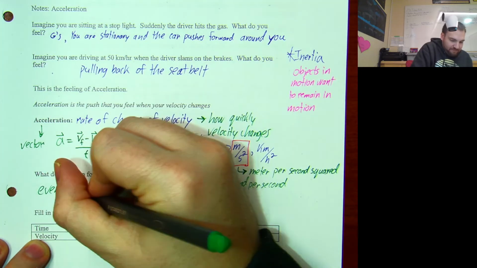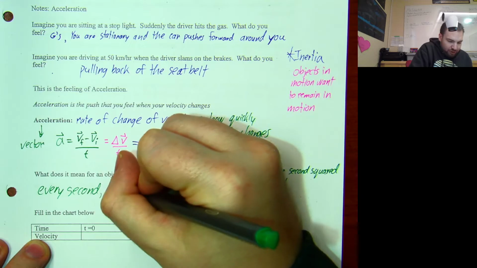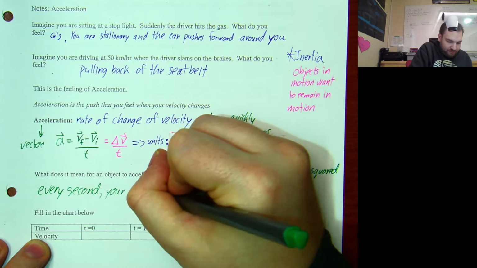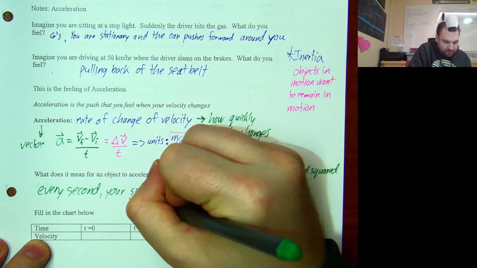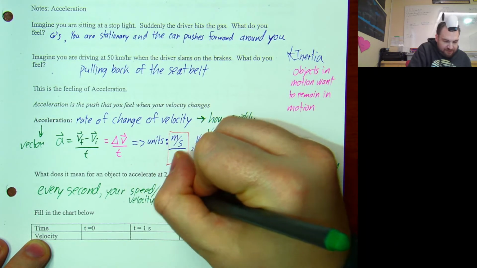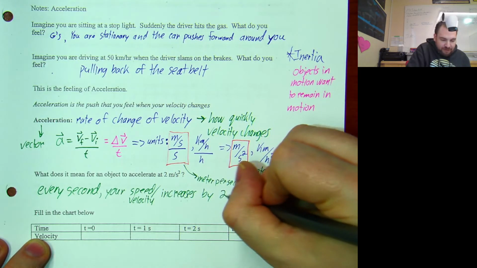There it is. Every second, your speed, or in this case, velocity, increases by 2 meters per second.